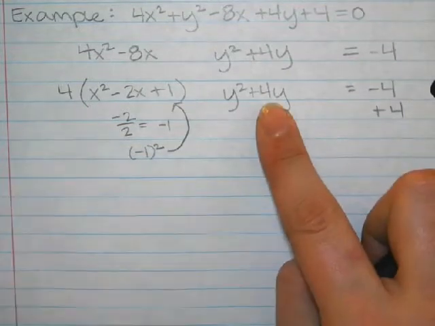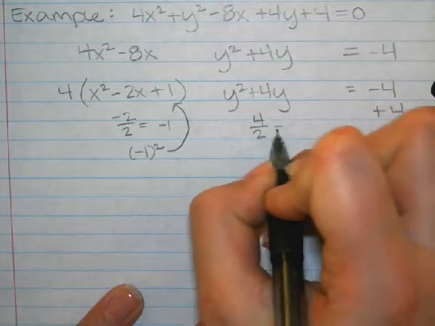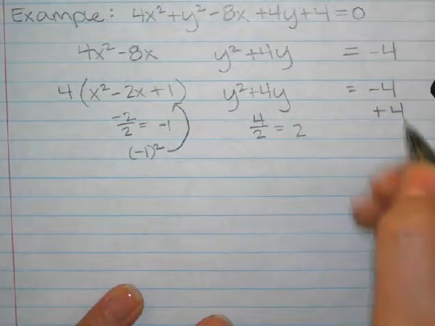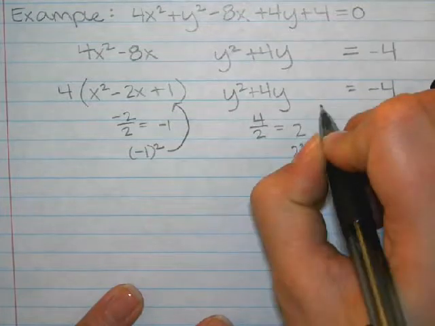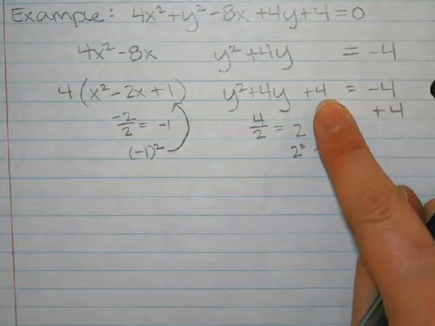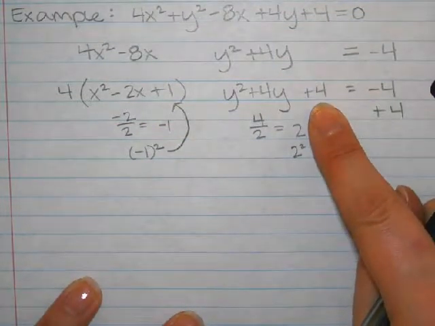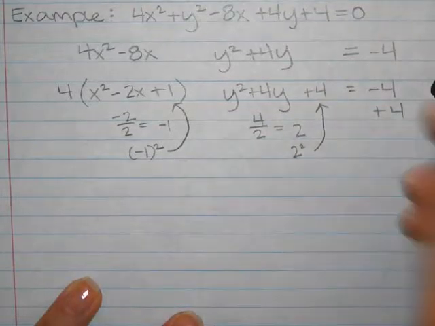What do we do with the 4y? Divide by 2. So 4 divided by 2 is 2. And then 2 squared is 4. So here there was nothing in front of the parentheses, so we're good. We don't have to worry about that. We added 4 to the left side of the equation, so we add 4 to the right side of the equation.